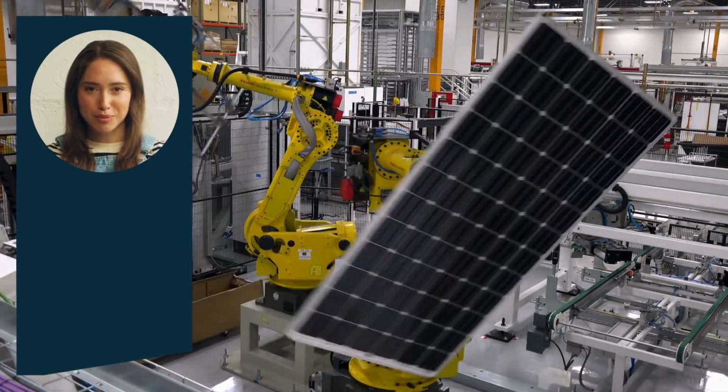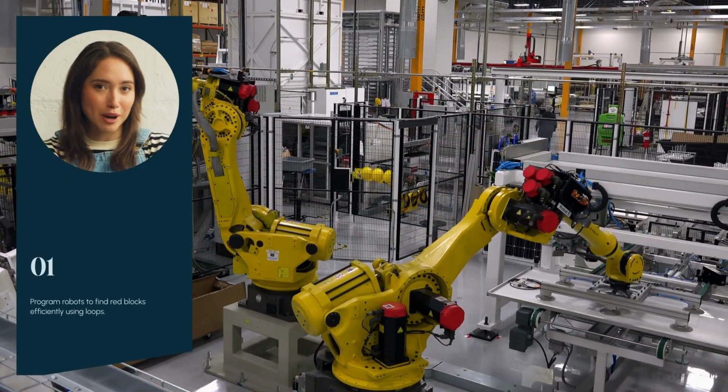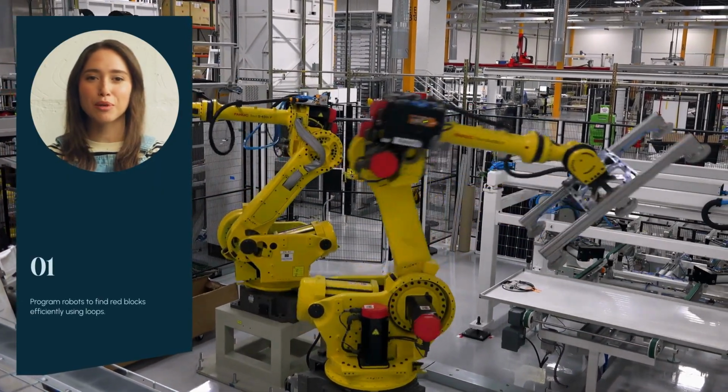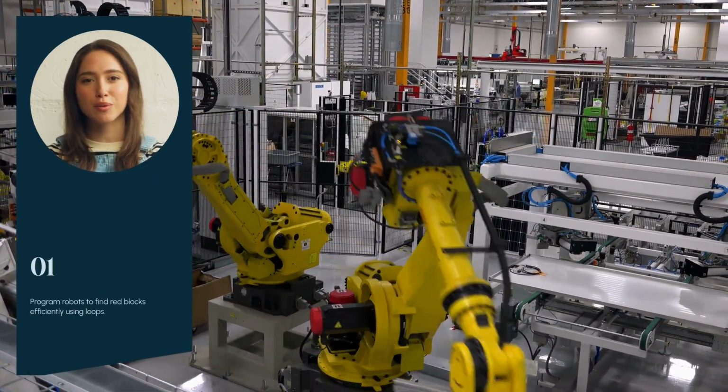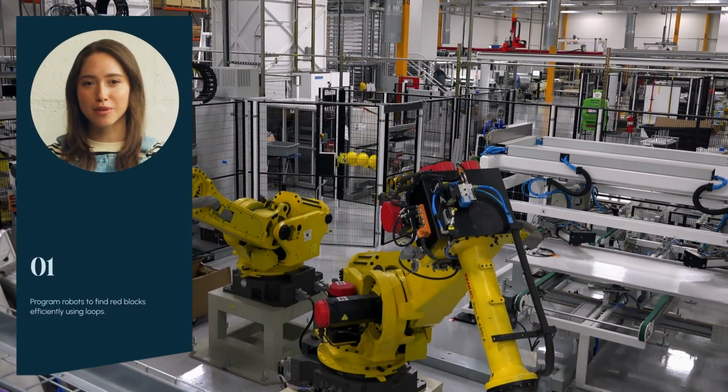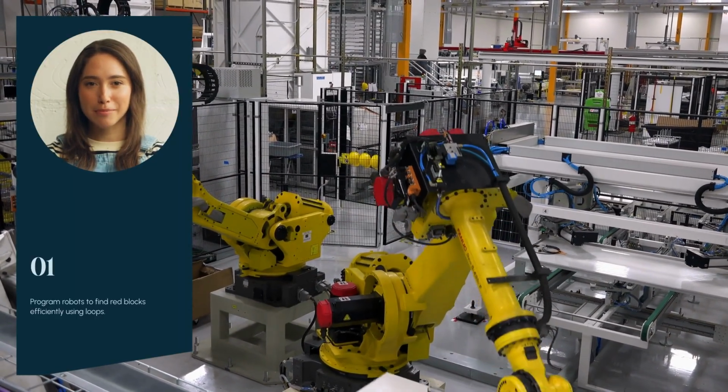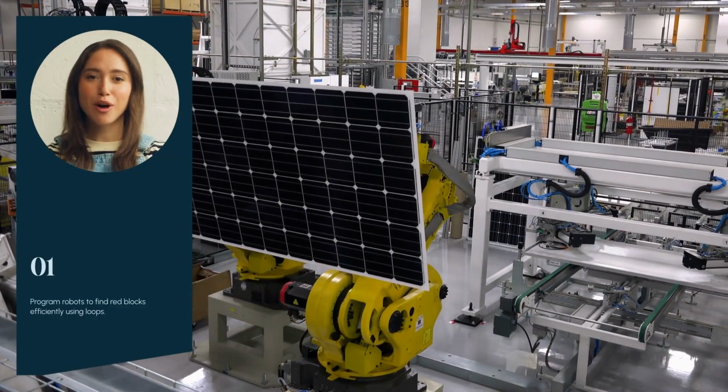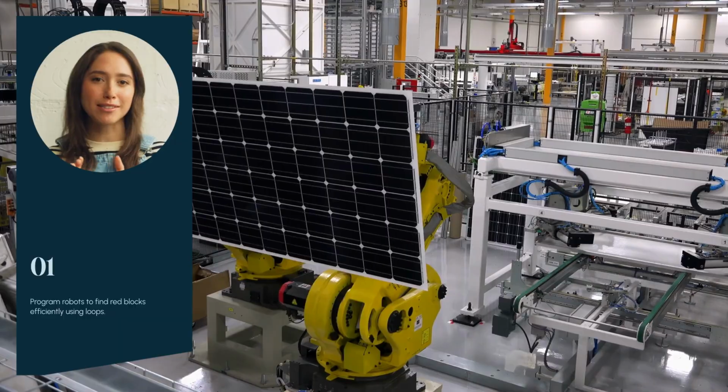Here's a real example. Want your robot to find all red blocks in a room? Without loops, you'd program every location. Check corner 1, check corner 2, and so on. With loops, you simply write, keep moving and scanning until you've found all red blocks. The robot handles the rest.